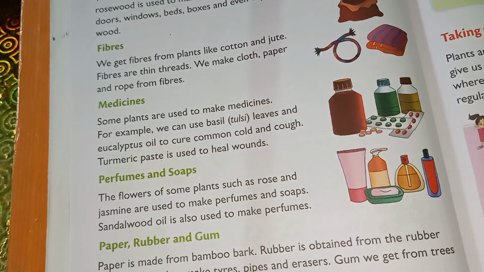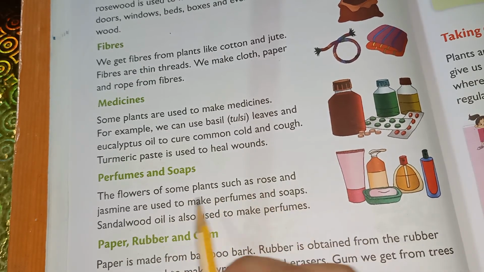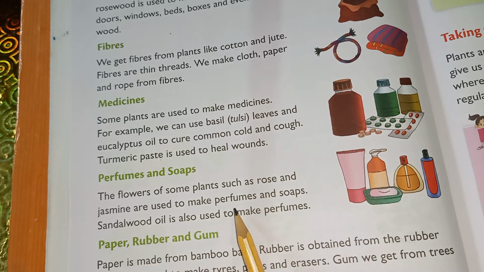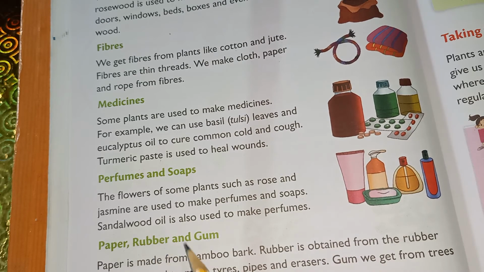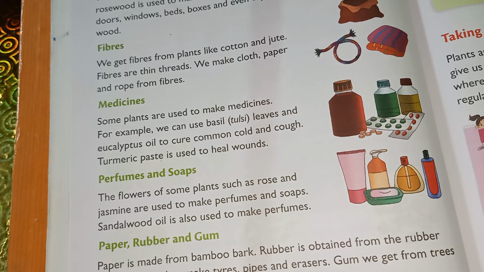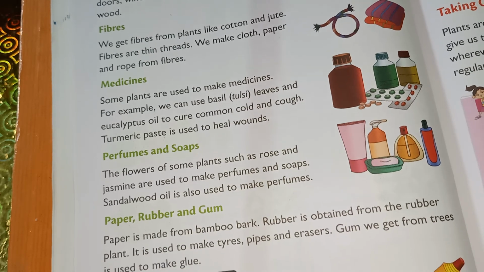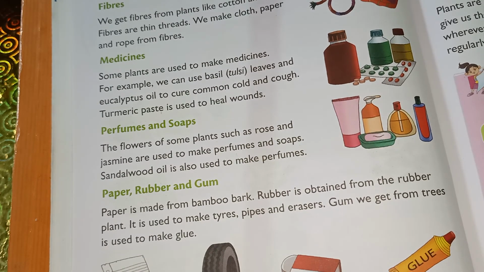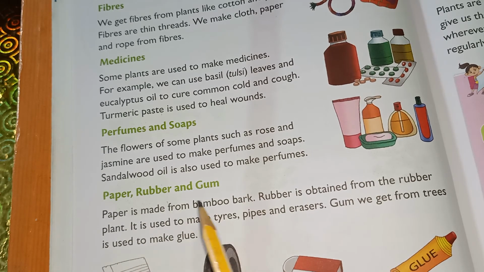From plants we can also get perfumes and soap. The flowers of some plants such as rose and jasmine can be used to make perfumes and soaps. Sandalwood oil is also used to make perfumes, and these help us feel fresh. Now some plants give us paper, rubber and gum.